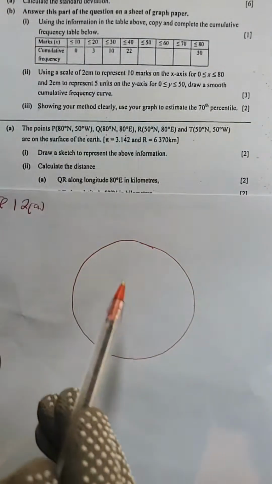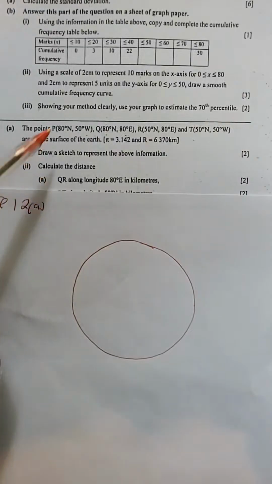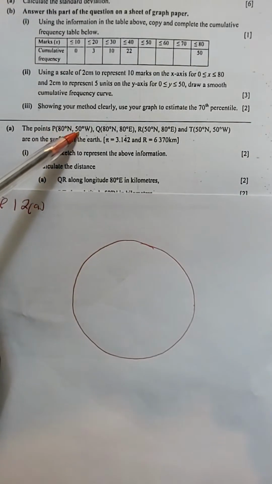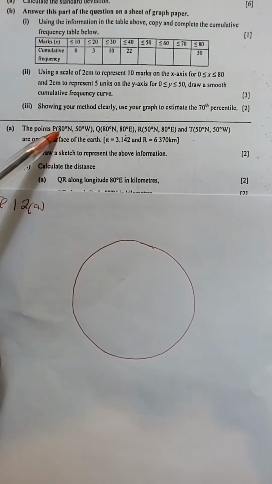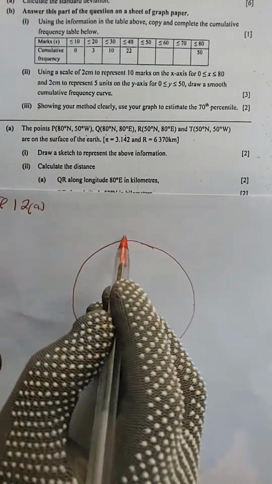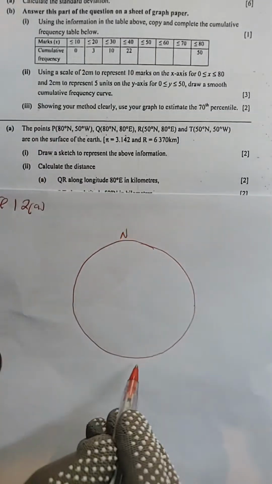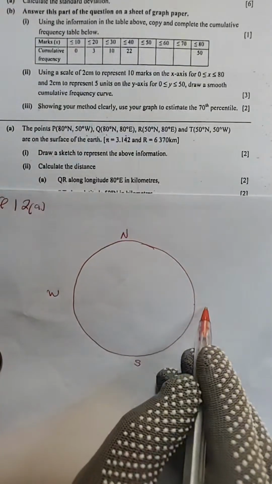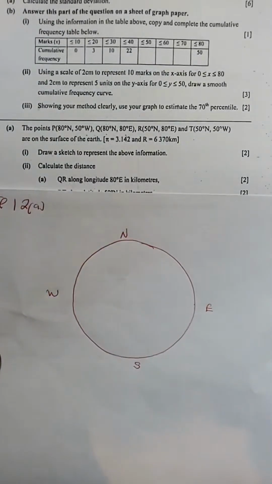Then get the first point. The first point is 80 degrees north, 50 degrees west. The first thing is that it is 80 degrees what? North. So know that this side is north, south here, this is west, and this side is east. That's what we know.